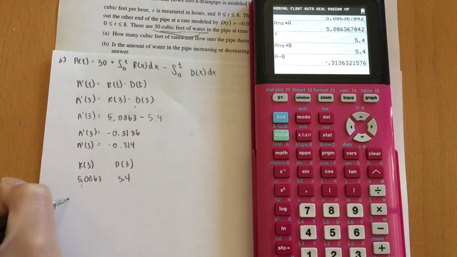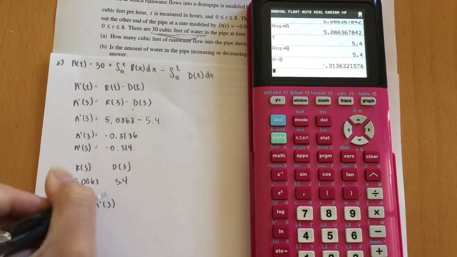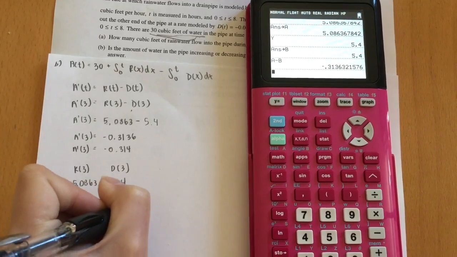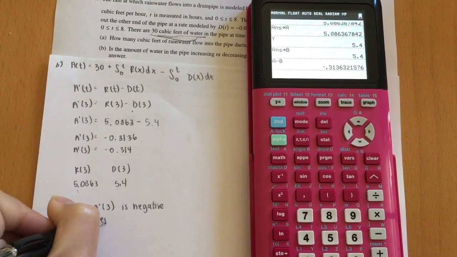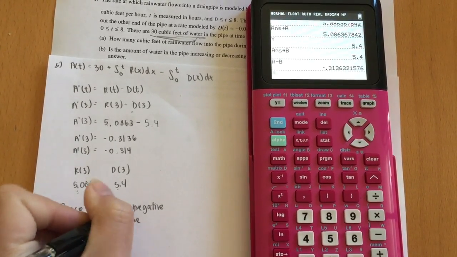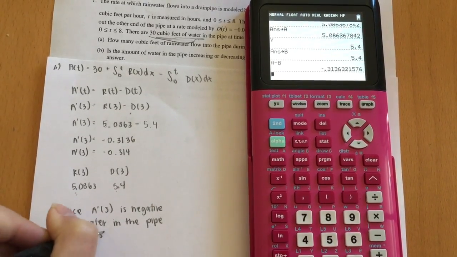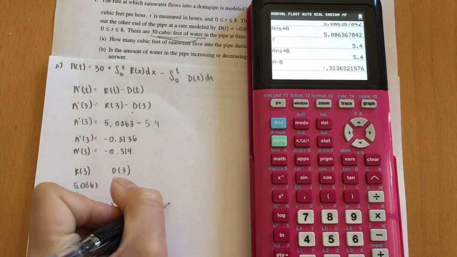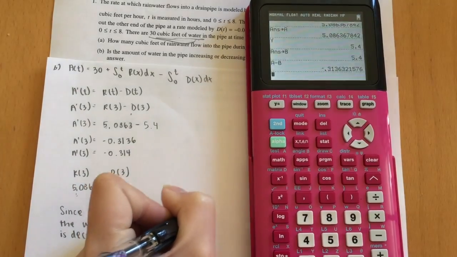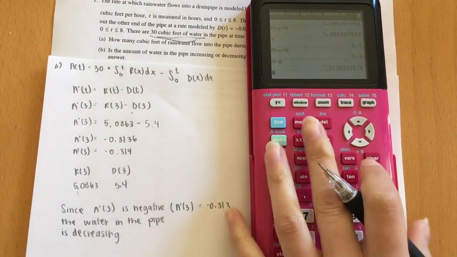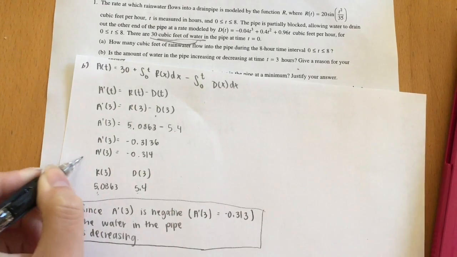And so our reasoning is, since A prime of 3 is negative, the water in the pipe is decreasing. And then if we wanted to, we can mention A prime of 3 is equal to negative 0.313. And so that is the explanation for solving if you solved it with the derivative.